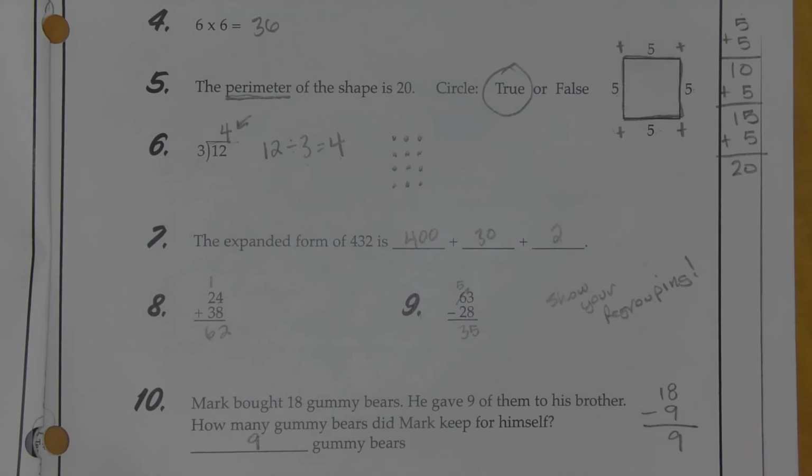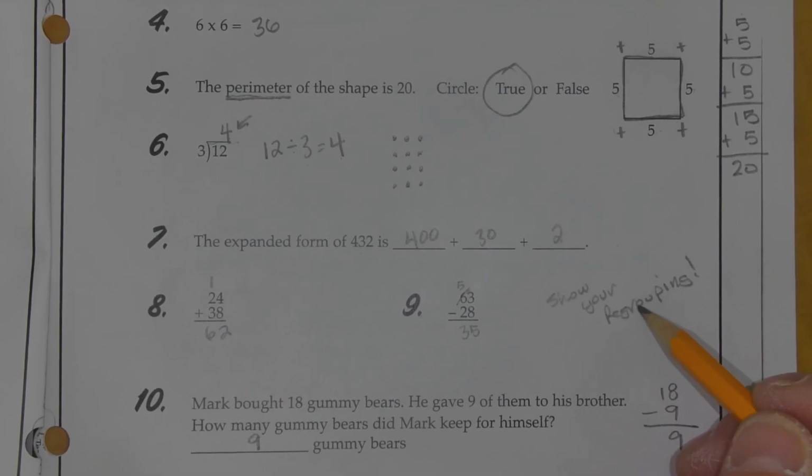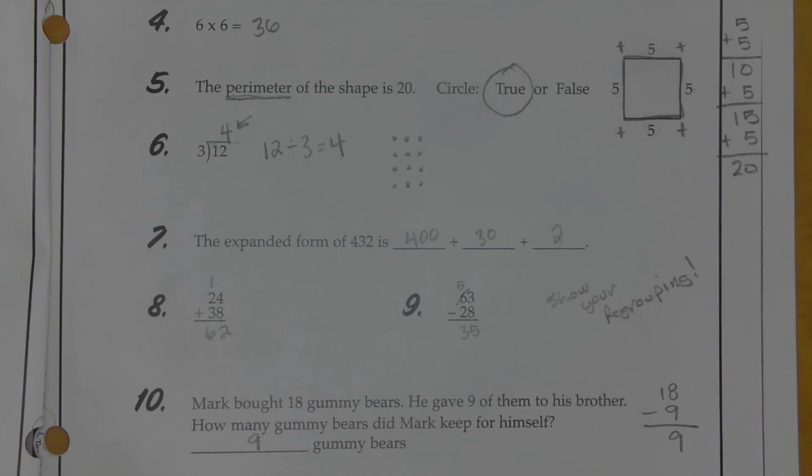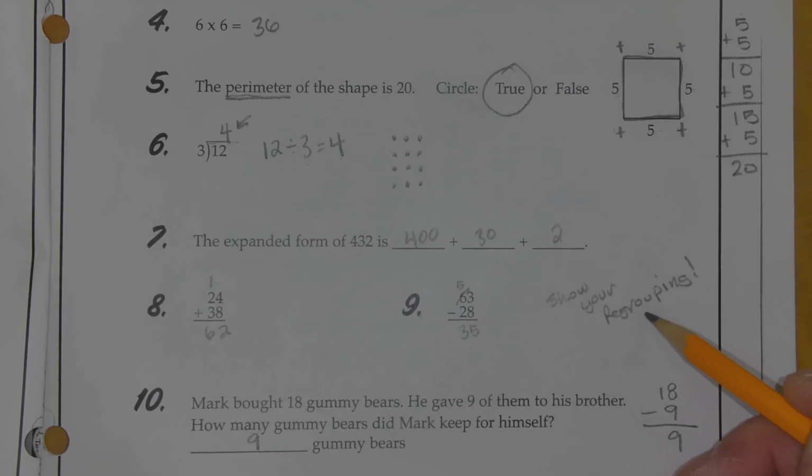So it just makes it a little harder to redo. Regardless, just show your regrouping, okay? It doesn't take very long. Just make sure you put it up there. It helps me also see what you've done and how you got your answer if you did get it wrong. So there's a reason for this. We don't just tell you to do it for fun.